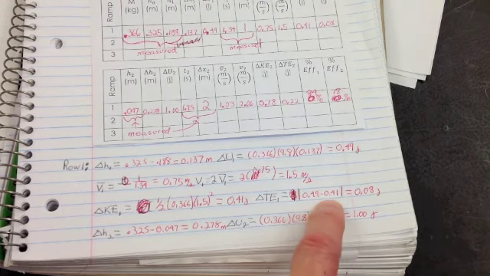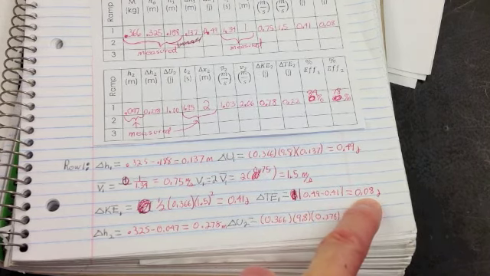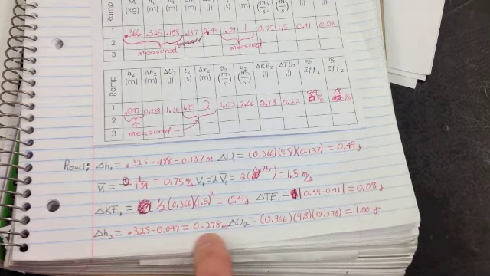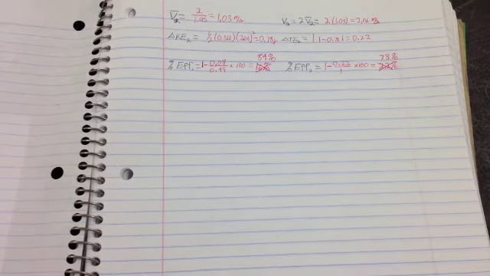If you switch the order, it doesn't matter. We don't care if it's positive or negative. We just want to know how much we lost. We know it's going away, and I got 0.08. Then I just repeated the whole process for the second tape mark, and you can follow that in your notebook.